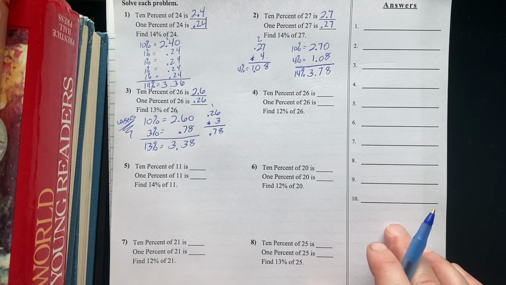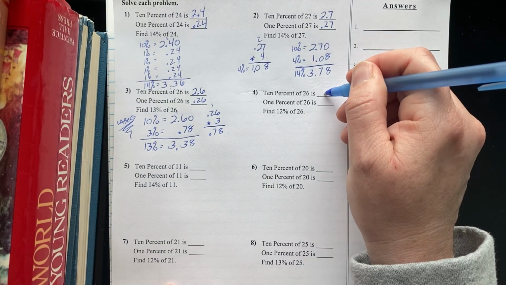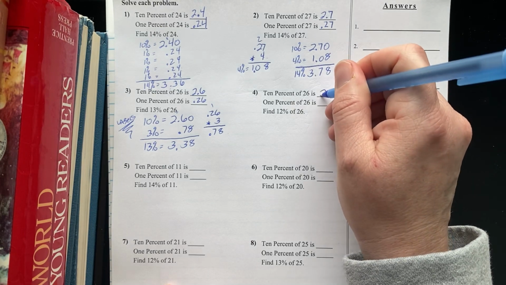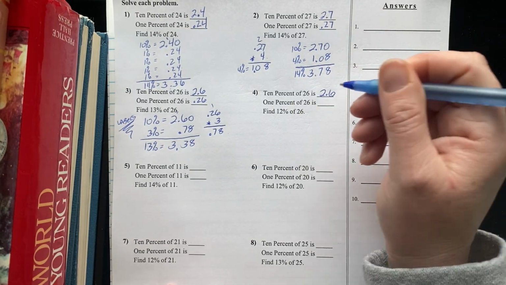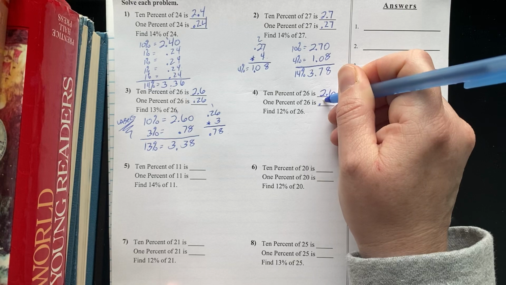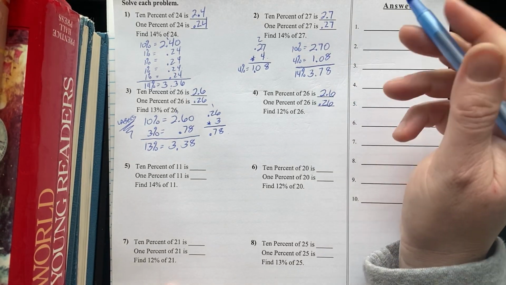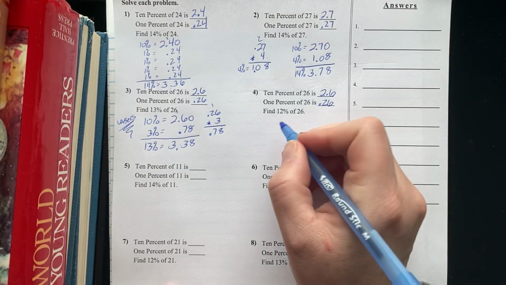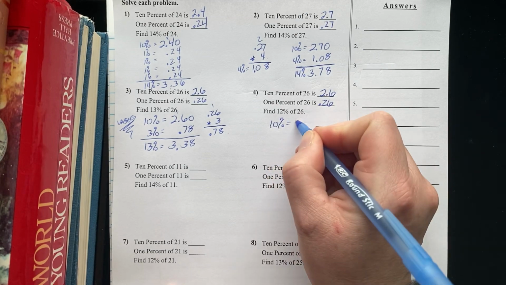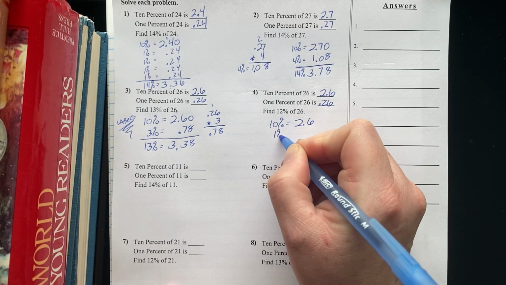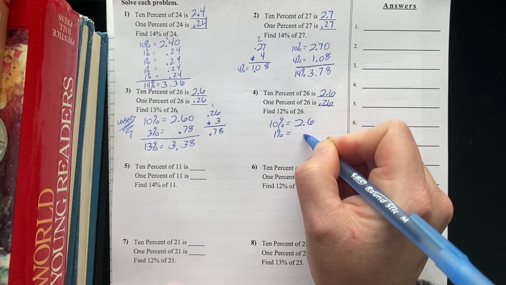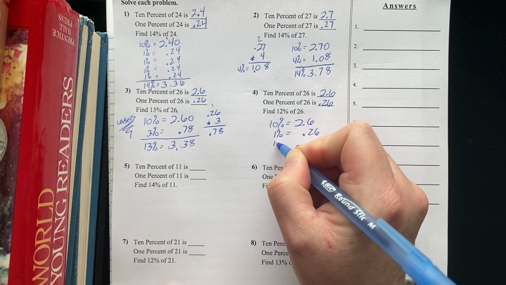10% of 26 is 2 6/10. 1% of 26 is 26 hundredths. I hope you're seeing the pattern develop here. 12%. So I'm going to take my 10% of 2 6/10. I'm going to just add twice and make sure to align my decimal point.